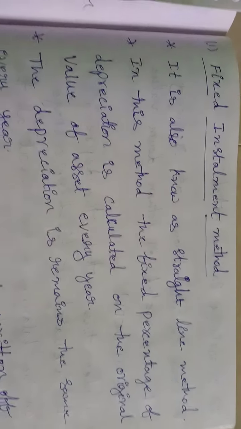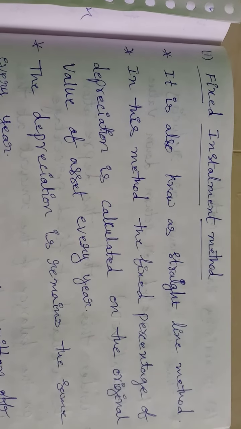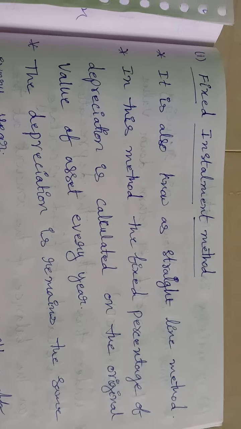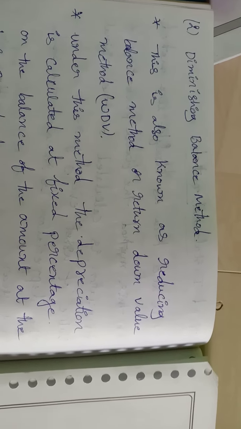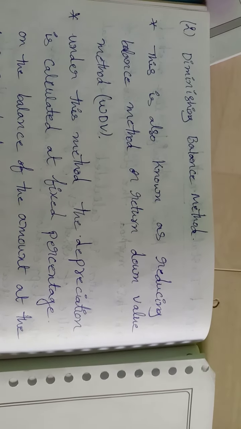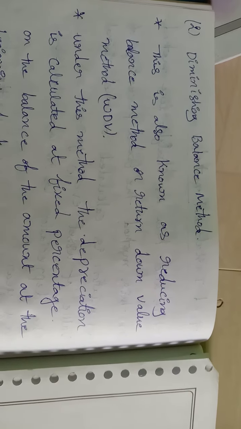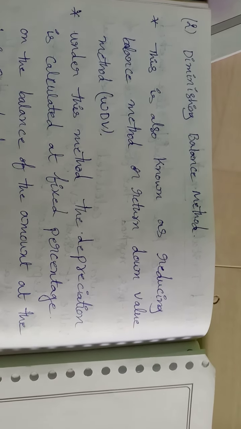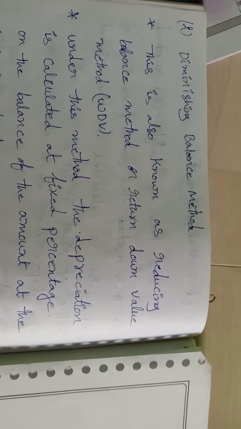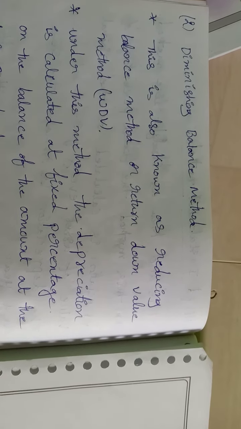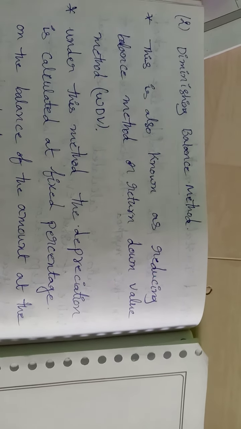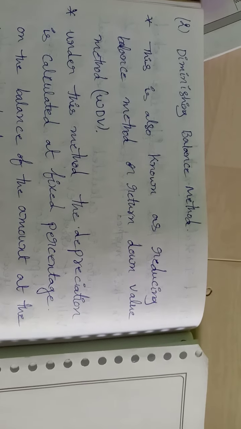These are called fixed installment method. Next, second one, diminishing balance method. This is also known as the reducing balance method or written down value method.